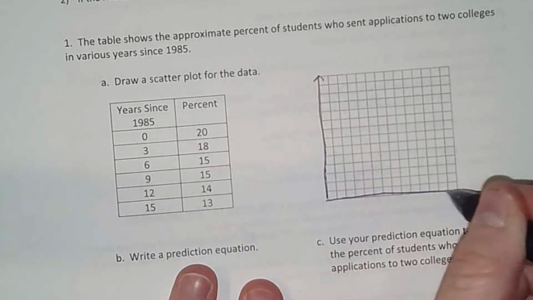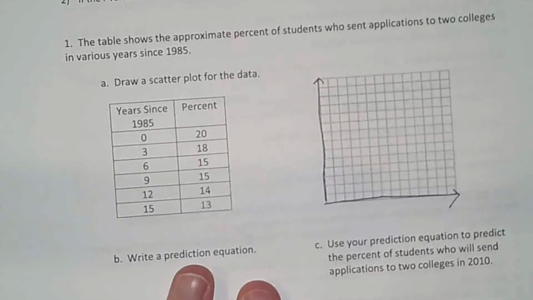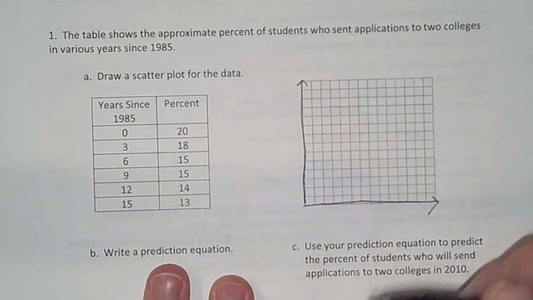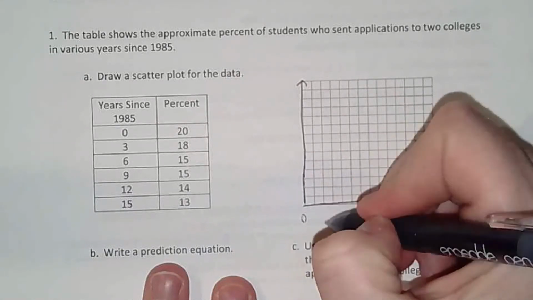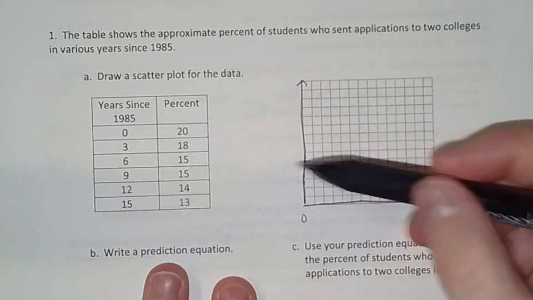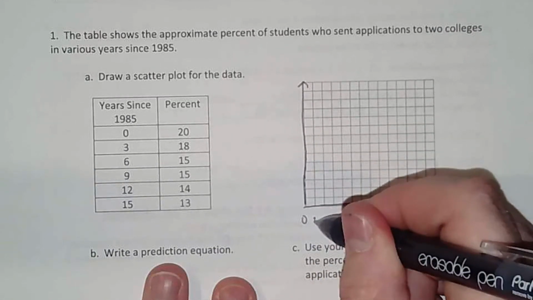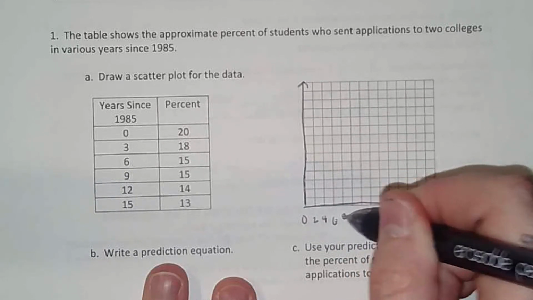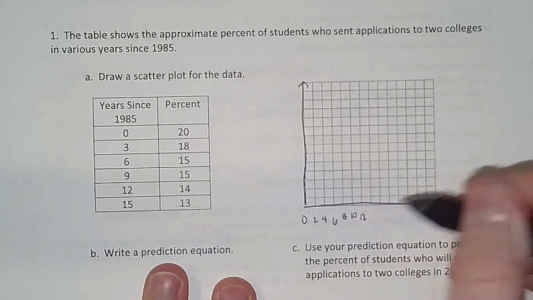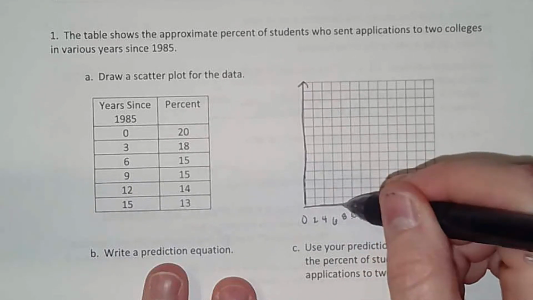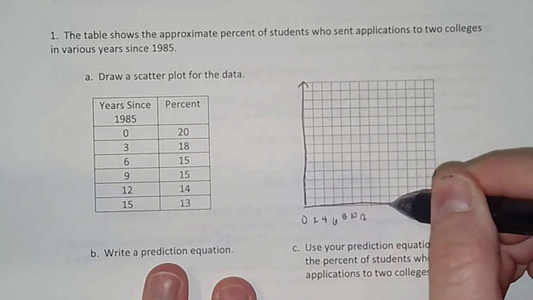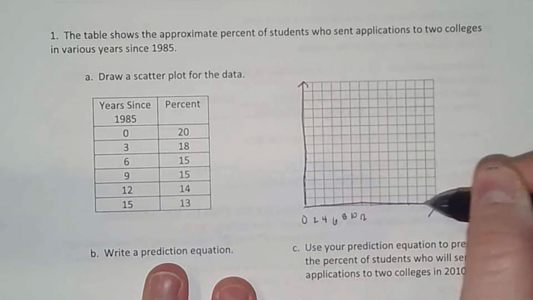Normally we give you a quadrant that you have to graph in. You're going to take the 0 years since 1985. So this is going to be 0, and we have to go to 15. So I'm going to go 2, 4, 6, 8, 10, 12. Oh, could I do ones? 1, 2, 3, 4, 5, 6, 7, 8, 9, 10, 11, 12, 13, 14.